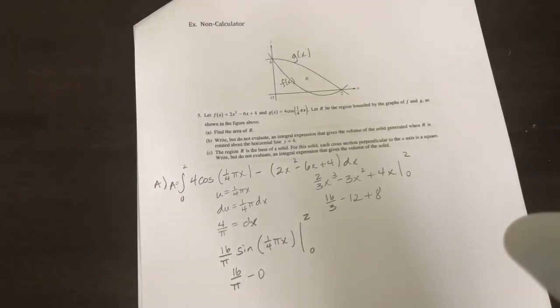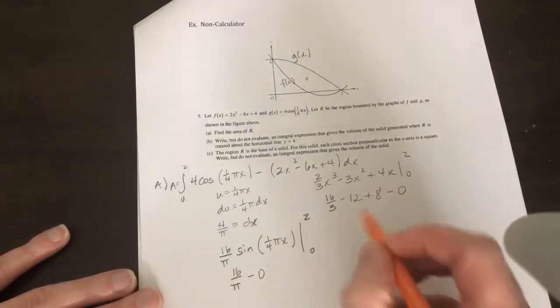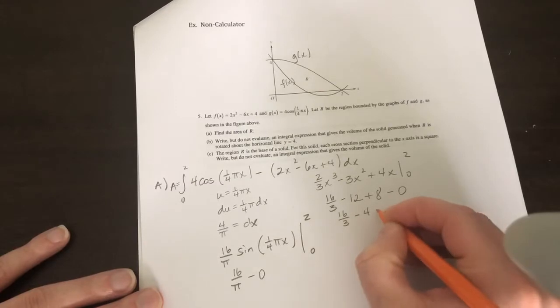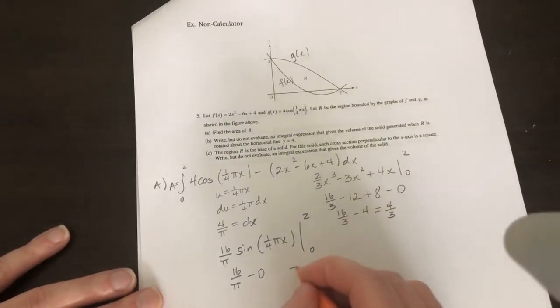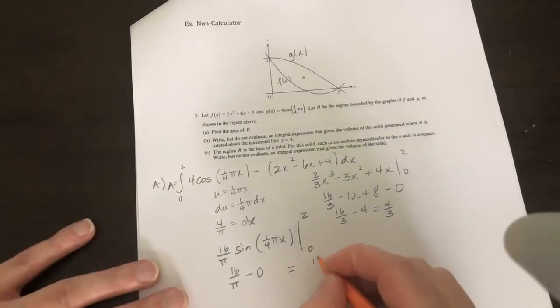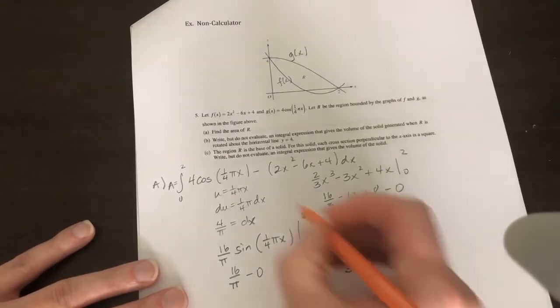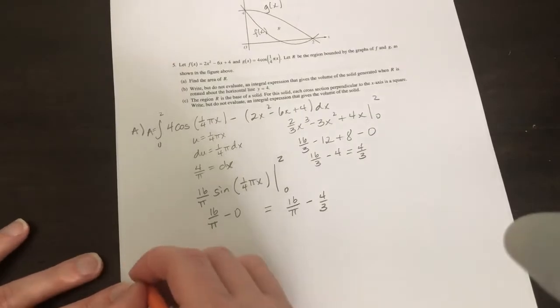When we plug in a 0, we get 0. Combining our like terms, we get 16/3 minus 4 gives you 4/3. So the total area between these two curves is going to be 16 over pi minus 4/3. The minus comes from this right here. Part B and part C, they're just setups.